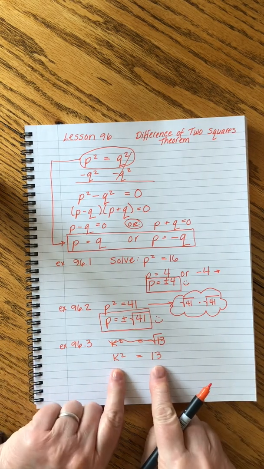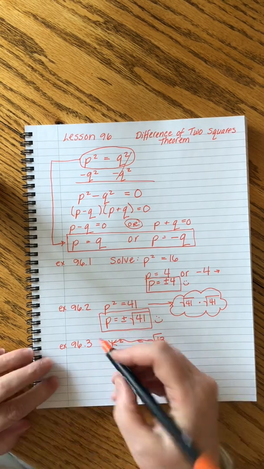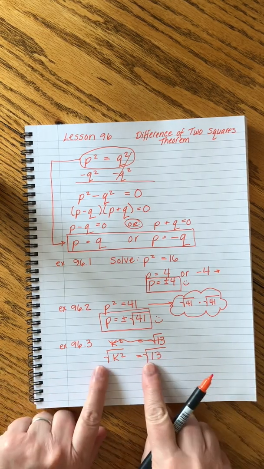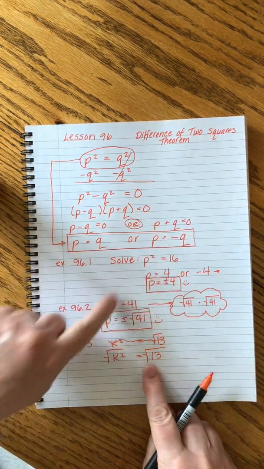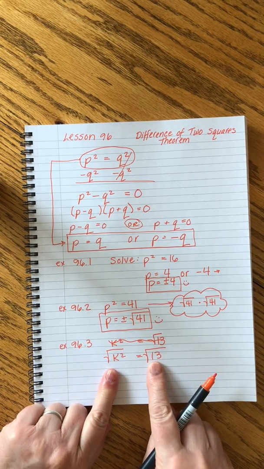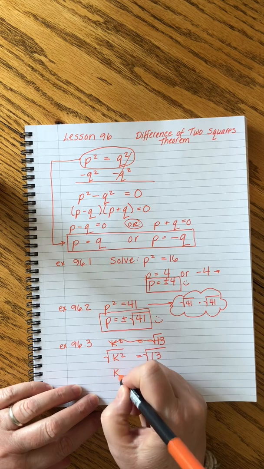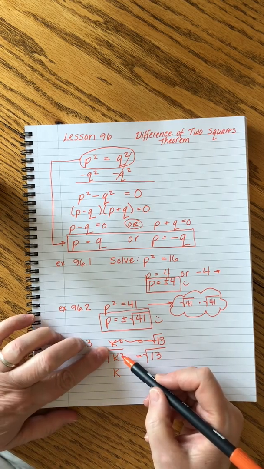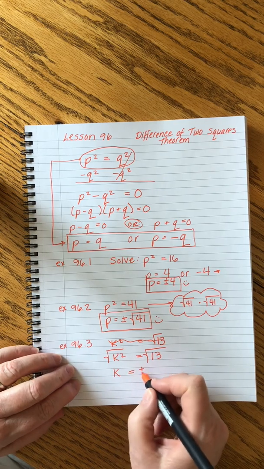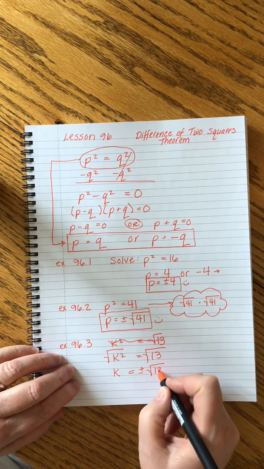When we want to simplify this and get the answer, what we do is we show that we're taking the square root of both sides. See how I did that? In these, I didn't show my work like that. This is better. I want to put a pig house on each side, and then I can write k, because the square and the pig house cancel each other, equals plus or minus the square root of 13.